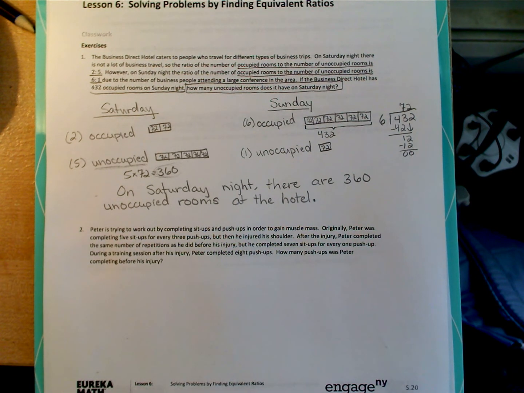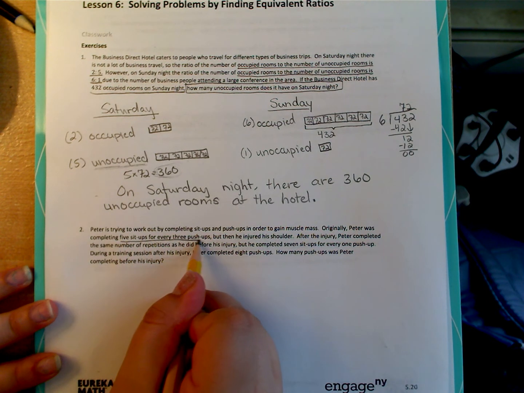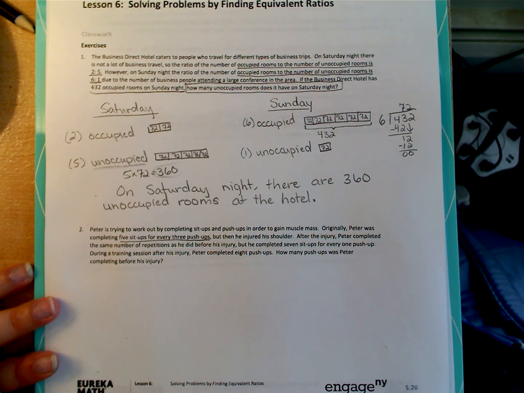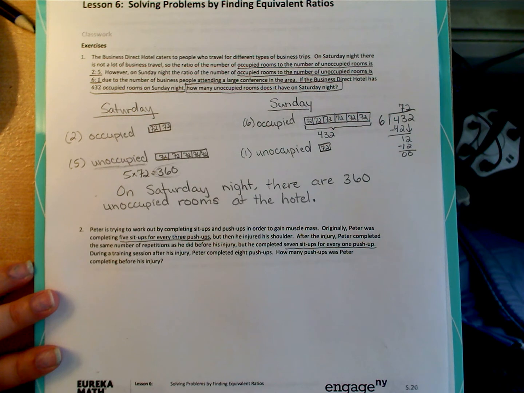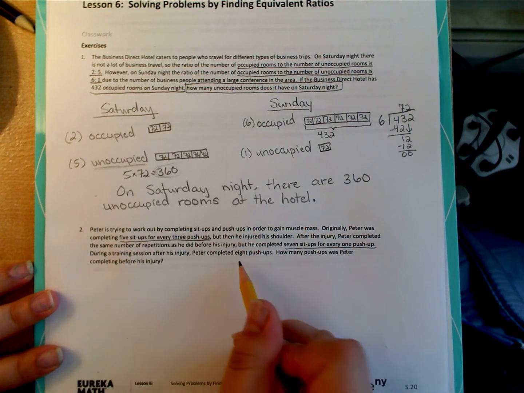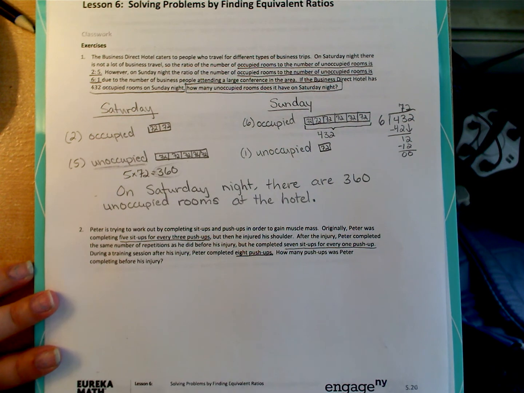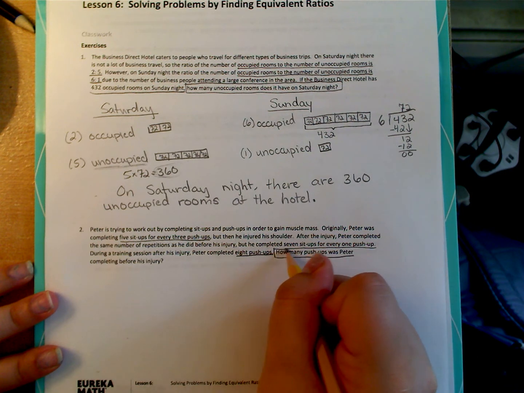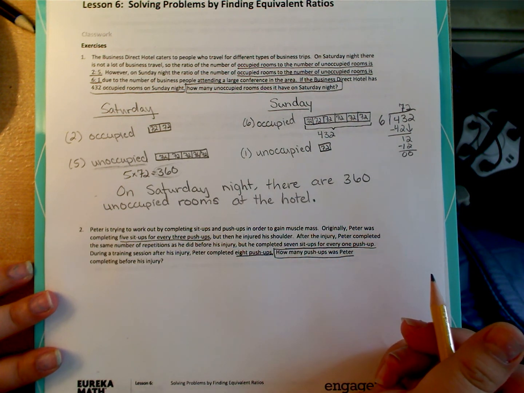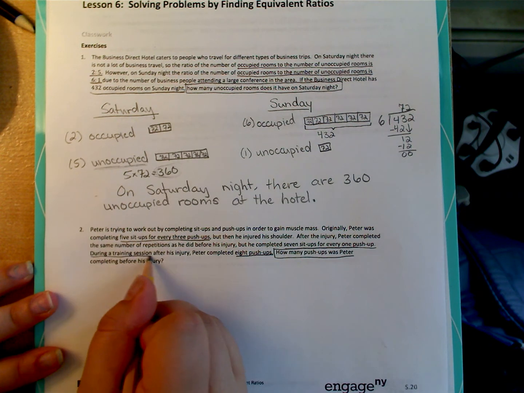Peter is trying to work out by completing sit-ups and push-ups in order to gain muscle mass. Originally, Peter was completing 5 sit-ups for every 3 push-ups, but then he injured his shoulder. After the injury, Peter completed the same number of repetitions as he did before his injury, but completed 7 sit-ups for every 1 push-up. During a training session after his injury, Peter completed 8 push-ups. How many push-ups was Peter completing before his injury? And there's our question.